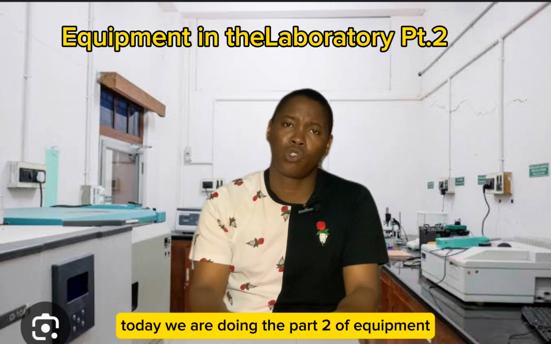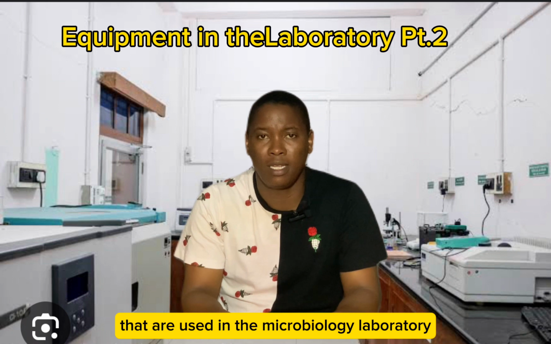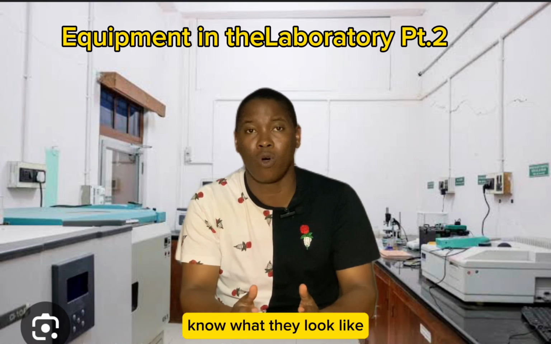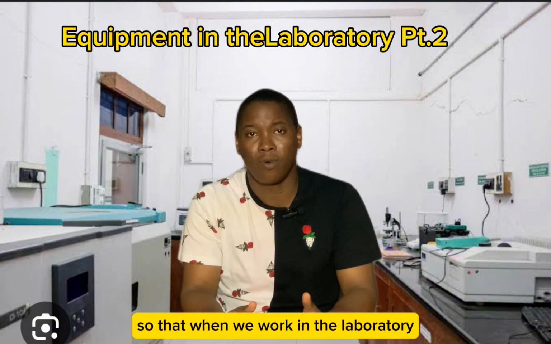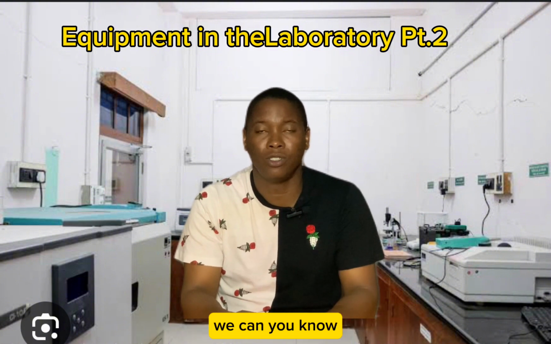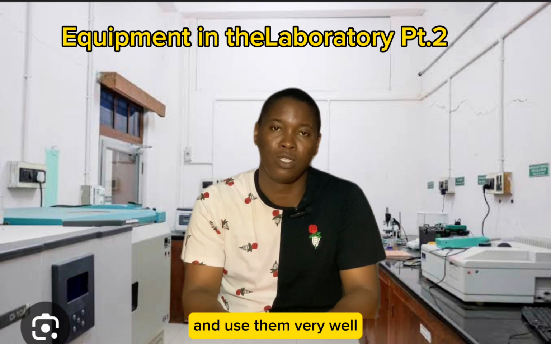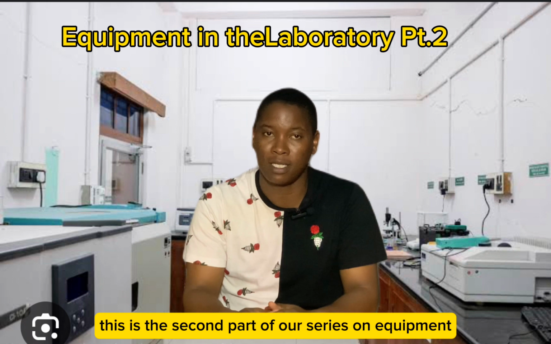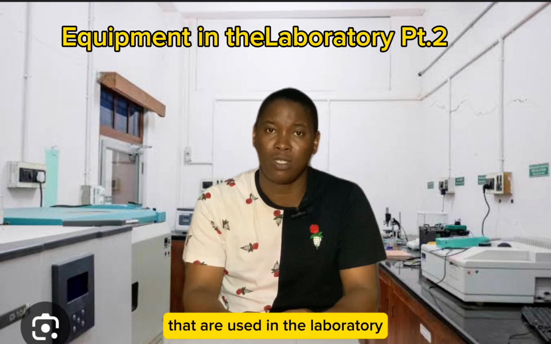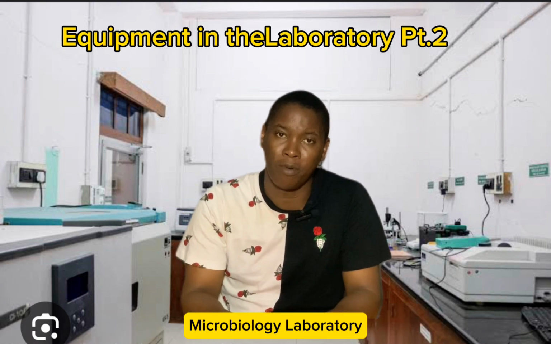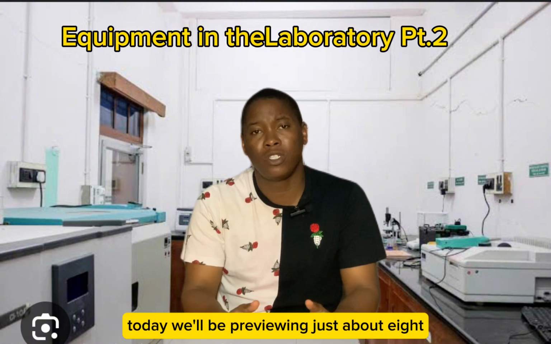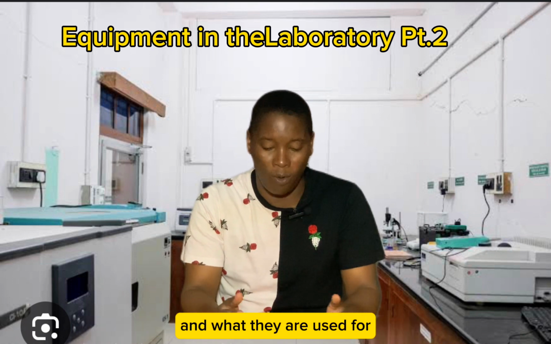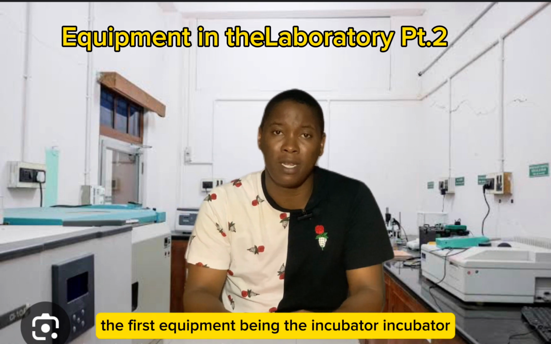Today, we are doing part 2 of equipment that are used in the microbiology laboratory. It's important for us to know all these equipments, what they look like, and their functions, so that when we work in the laboratory, we can get conversant with these equipments and use them very well. Today, we'll be previewing just about 8 equipments that are used in the microbiology laboratory and what they are used for. The first equipment being the incubator.